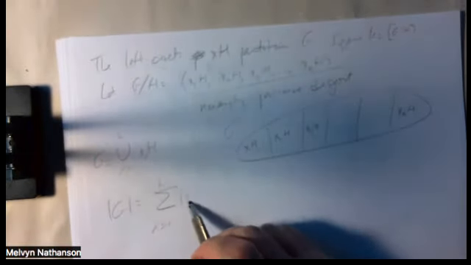So if this is the group G, it's partitioned into these cosets, x1H, x2H, x3H, and so forth, up to xkH. So G is the union of these cosets, which have no elements in common. So the number of elements in G is the sum, i goes from 1 up to k, of the cardinality of xiH.